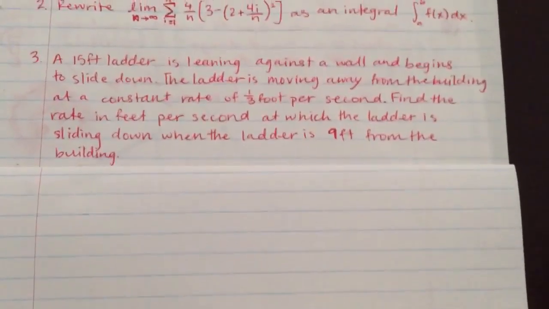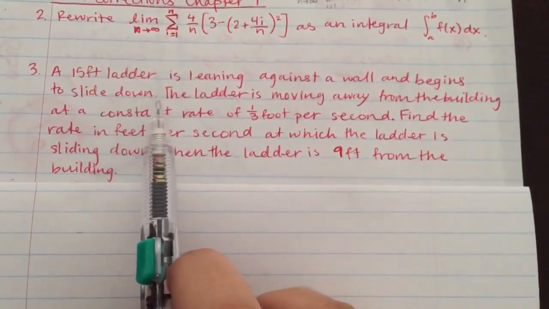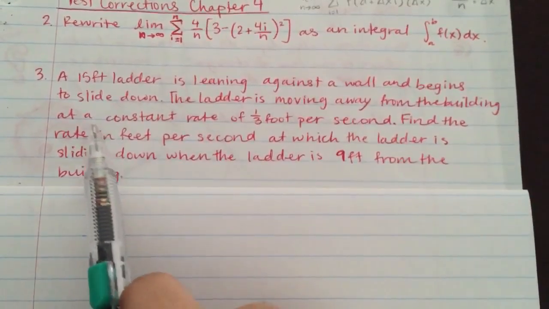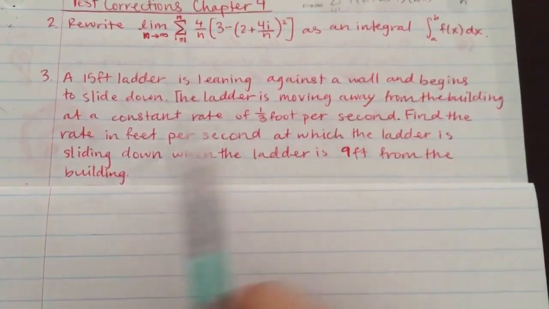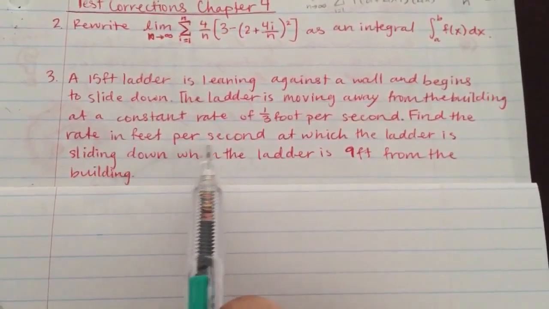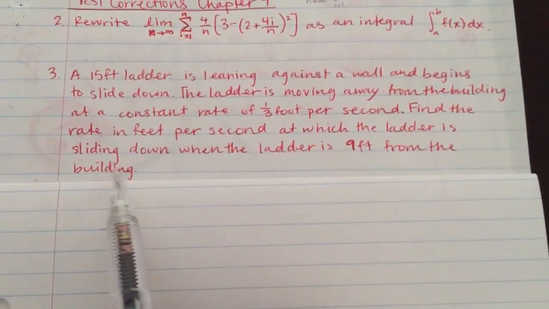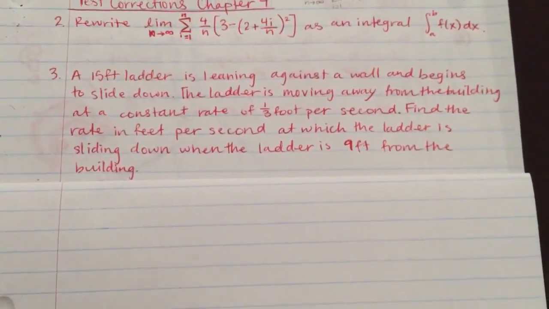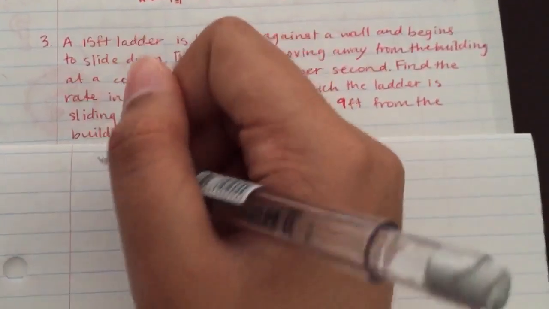The next problem we have is: a 15-foot ladder is leaning against a wall and begins to slide down. The ladder is moving away from the building at a constant rate of 1/3 foot per second. Find the rate in feet per second at which the ladder is sliding down when the ladder is 9 feet from the building.